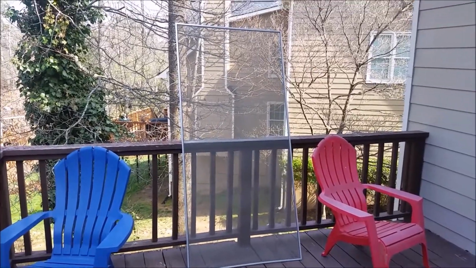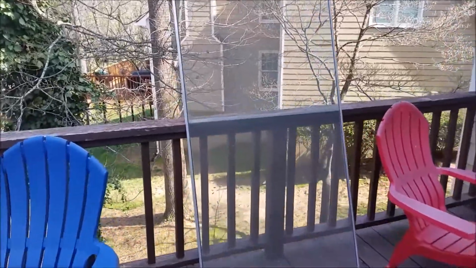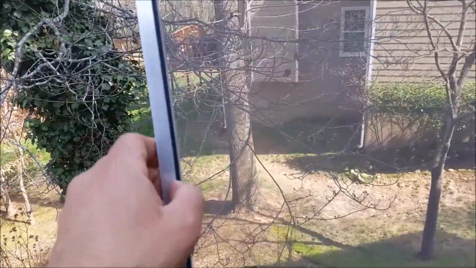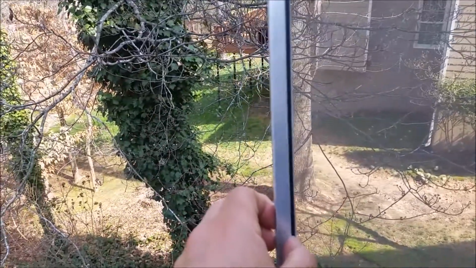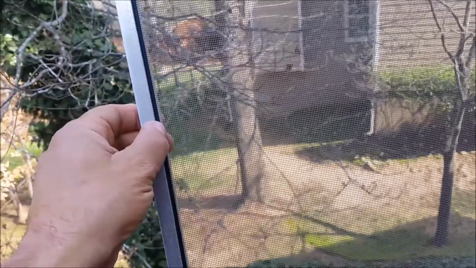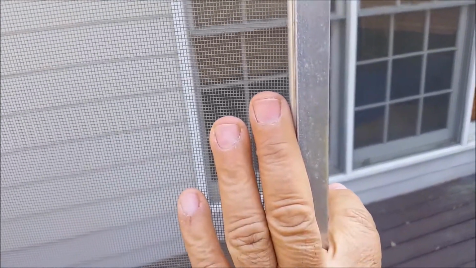What you see here is a window screen. It's already been constructed, so you can get close to it. We can see what's happening here. There is a black rubber here that holds the mesh to the frame. And if we look here at the back of the frame, you don't see the rubber. On the back of the frame, it looks clear.